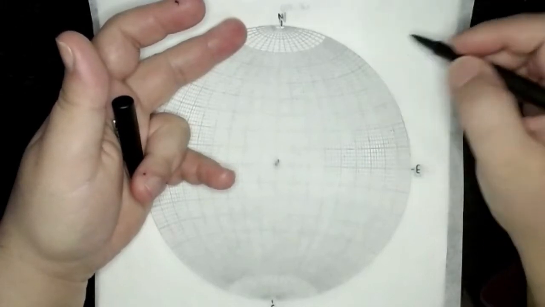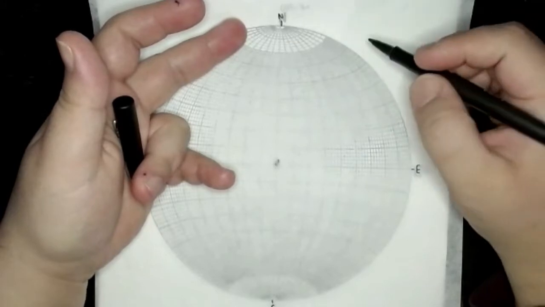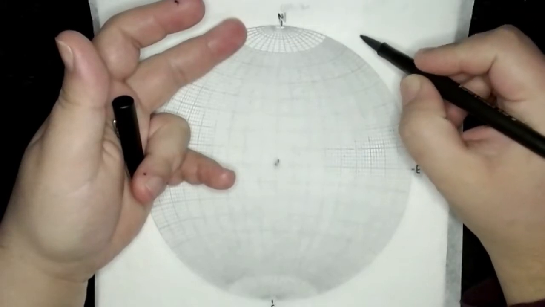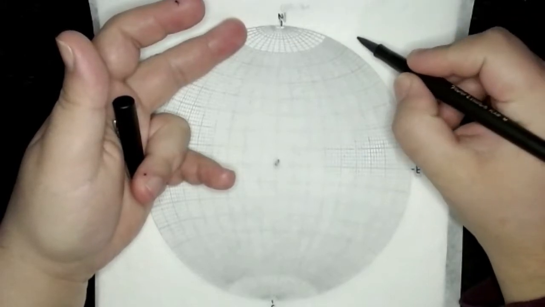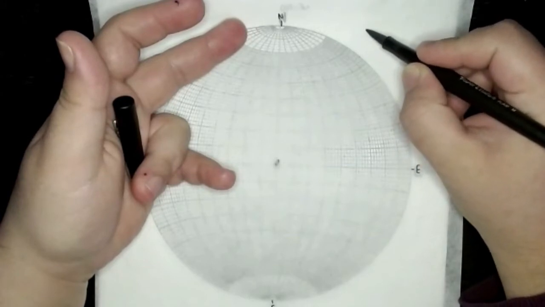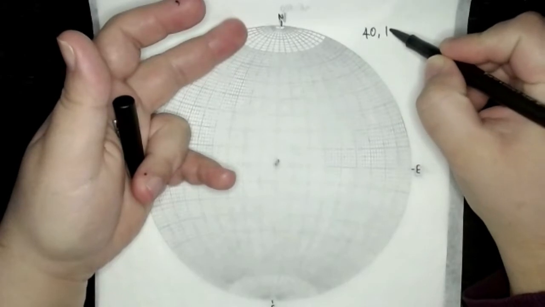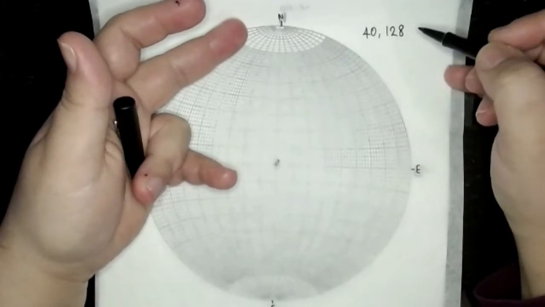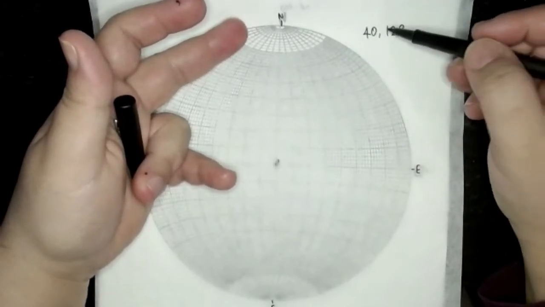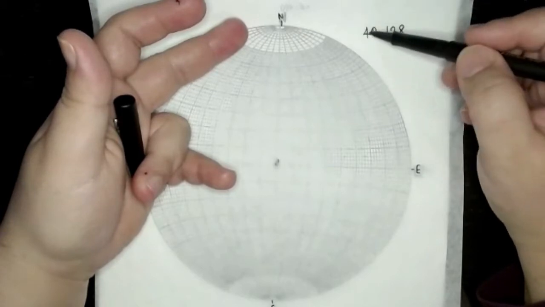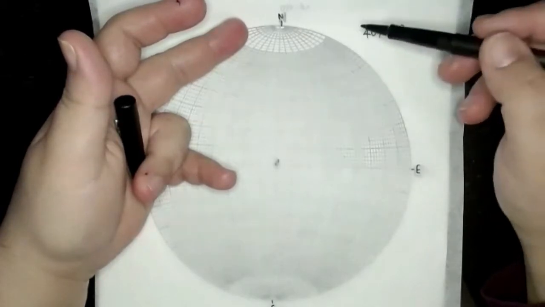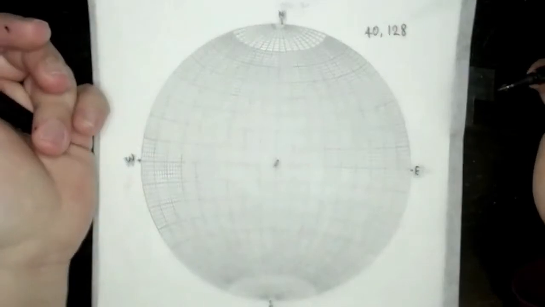Why do we switch the order of 2-digit versus 3-digit numbers in comparison with planes? Let me write down one measurement here. So let's make it 40 degrees plunge, 128 degrees trend. The reason to switch 2-digit and 3-digit for lines versus planes is that we don't want to mix up those measurements.